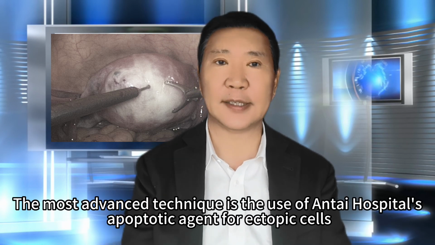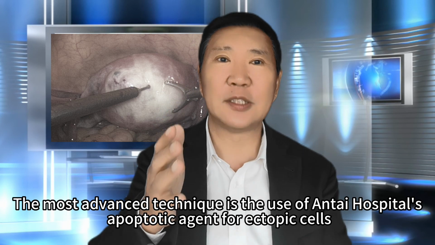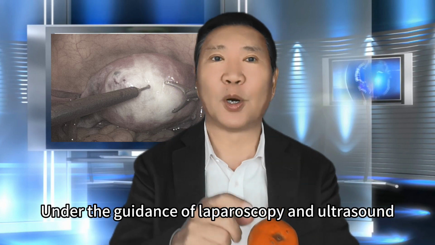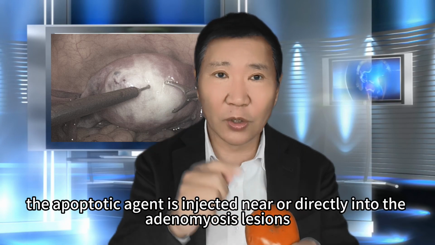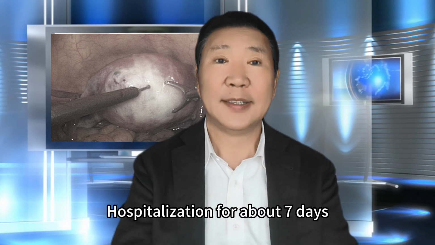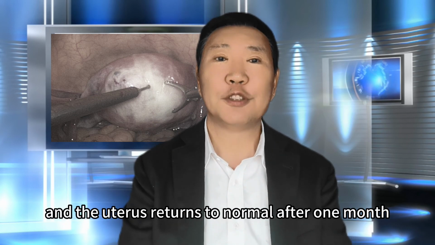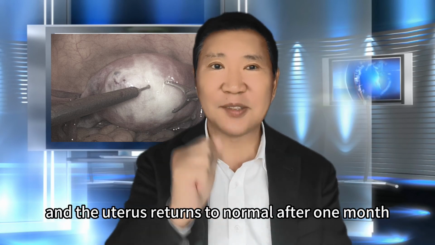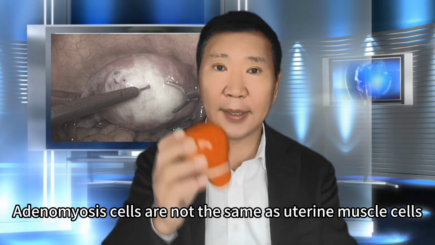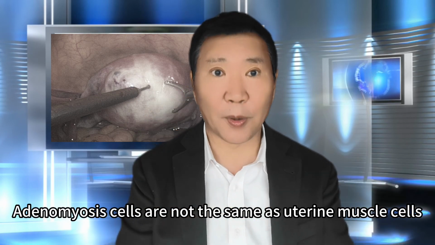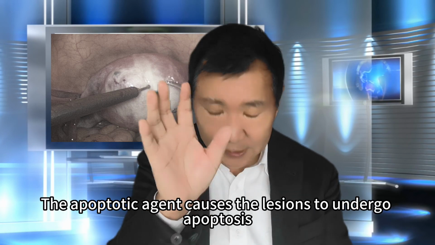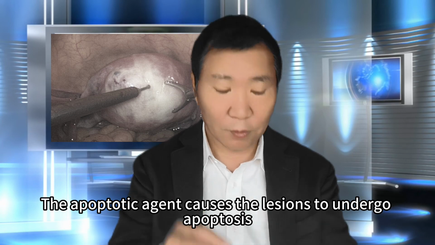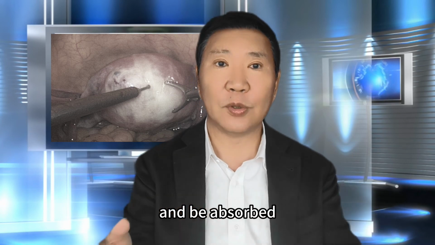The most advanced technique is the use of Antai Hospital's apoptotic agent for ectopic cells. Under the guidance of laparoscopy and ultrasound, the apoptotic agent is injected near or directly into the adenomyosis lesions. Hospitalization is for about 7 days, and the uterus returns to normal after 1 month. Adenomyosis cells are not the same as uterine muscle cells, and they are completely different from endometrial cells. The apoptotic agent causes the lesions to undergo apoptosis, shrink, and be absorbed.